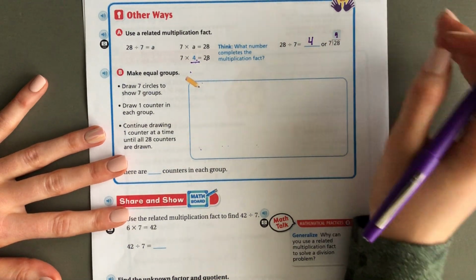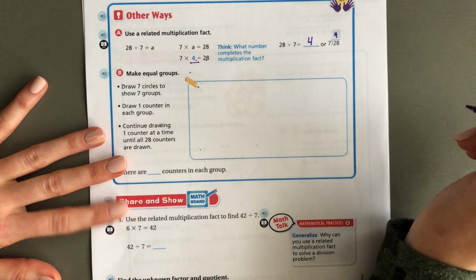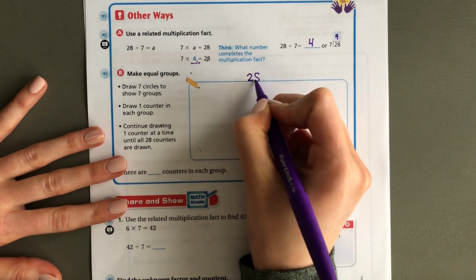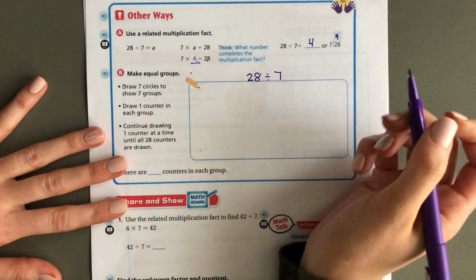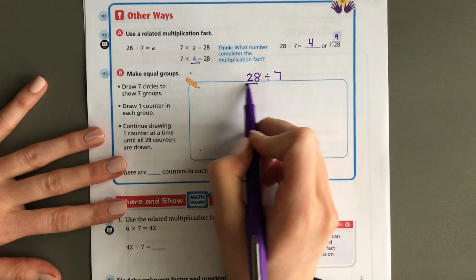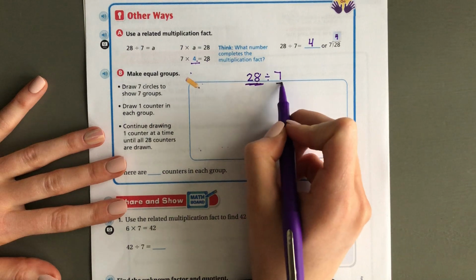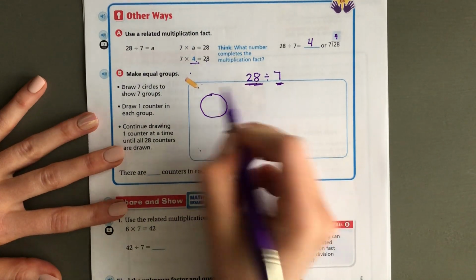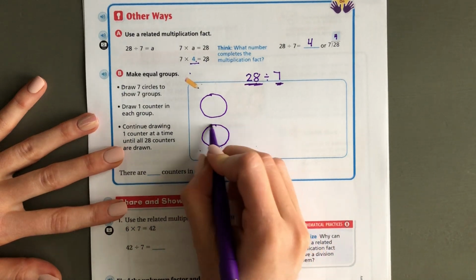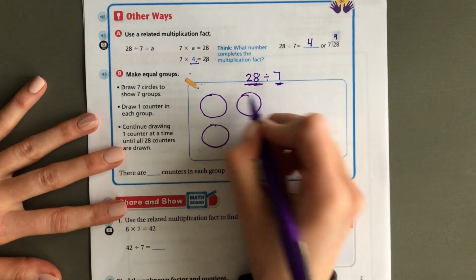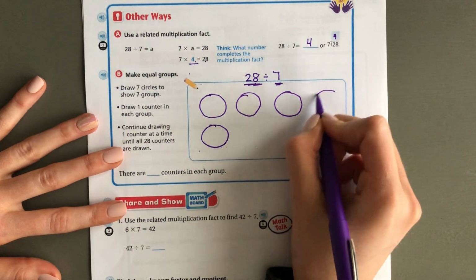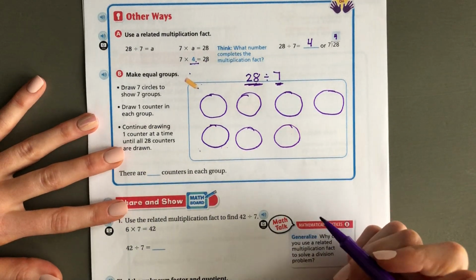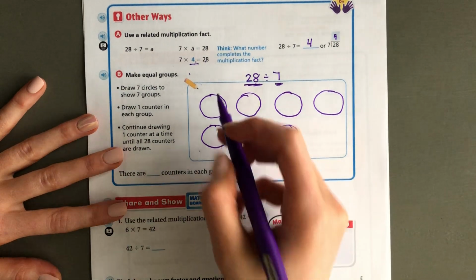The last way we can solve 7s is by making equal groups. So if I'm doing the problem 28 divided by 7, I know that I have 28 counters that I'm going to divide into 7 equal groups. So I've got 1, remember you're doing this along with me, 2, 3, 4, 5, 6, 7, and I'm going to put a dot in each until I get to 28.